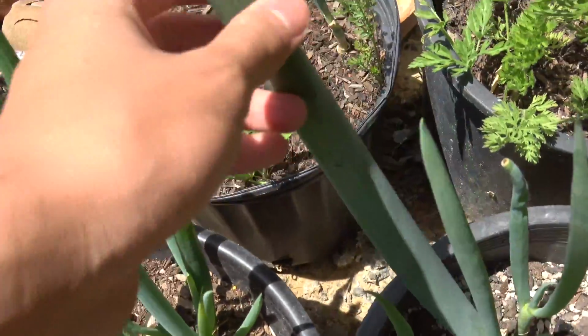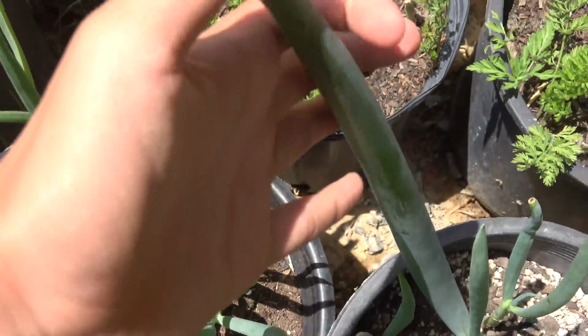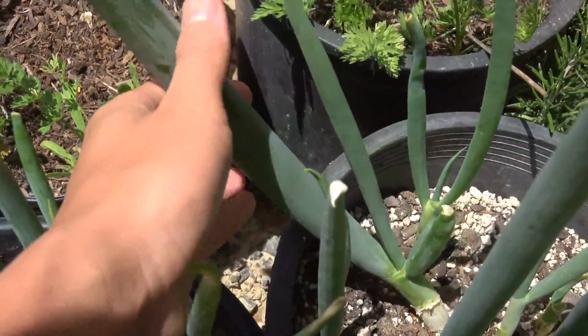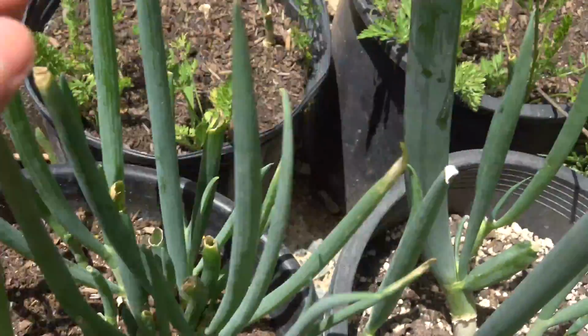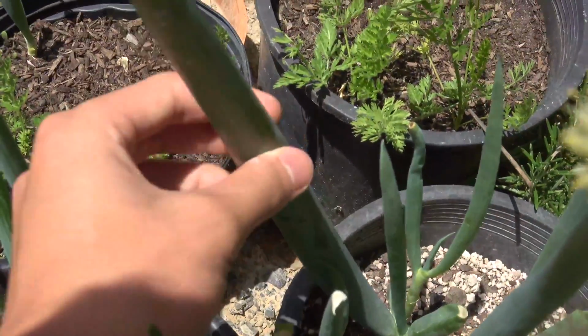Look at how big this is. Oh my god. I've never seen something this massive from a scallion. Usually they're like this, but this is big, like very big.